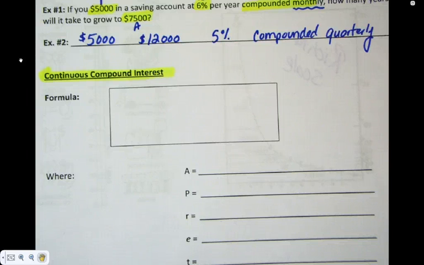Continuous compound interest is a type of interest that really no bank ever gives, but it means that you earn interest every second of every day of every month of every year of the rest of your life. You're continually getting interest second after second after second.